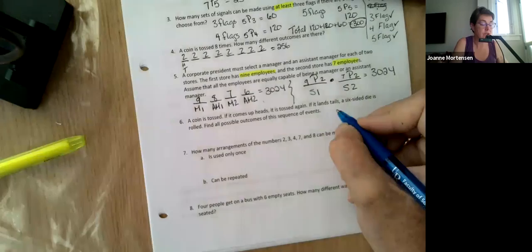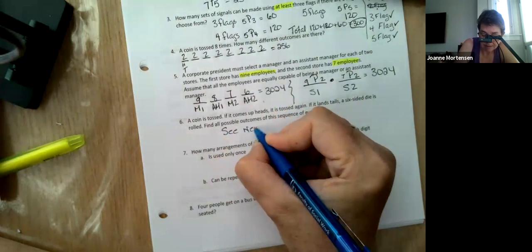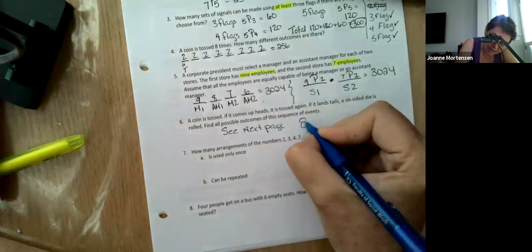So I'm just going to write C. And let's put next page. And there's going to be 8. Is my answer.